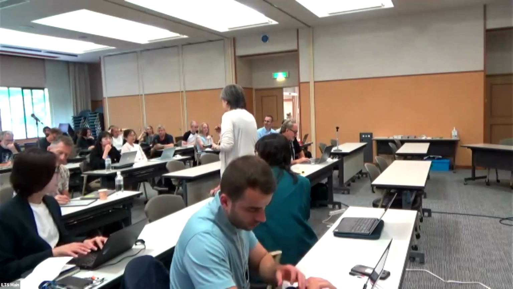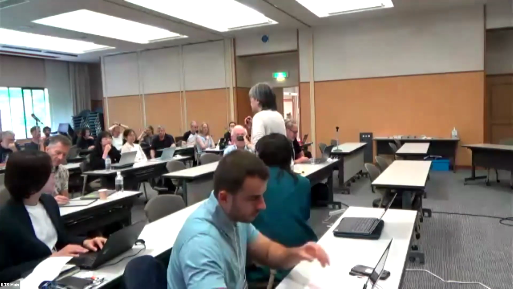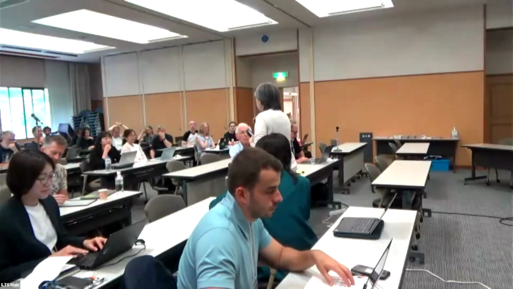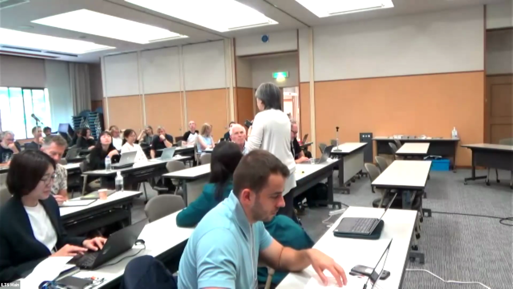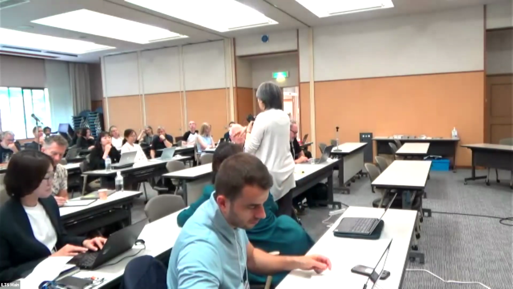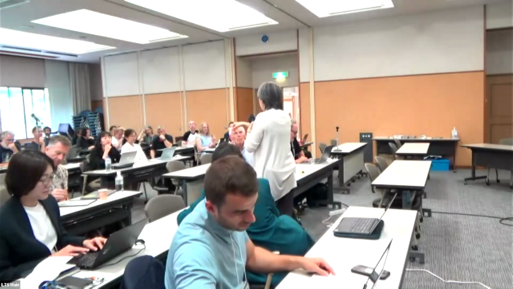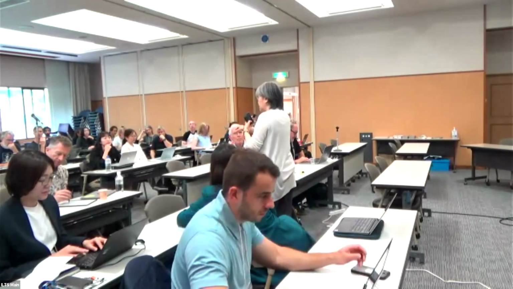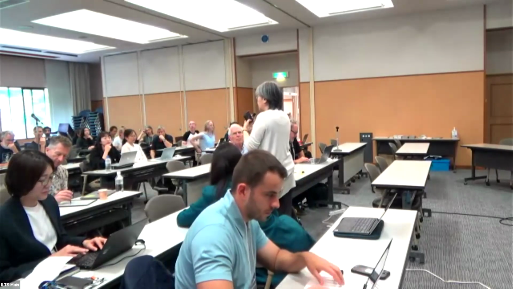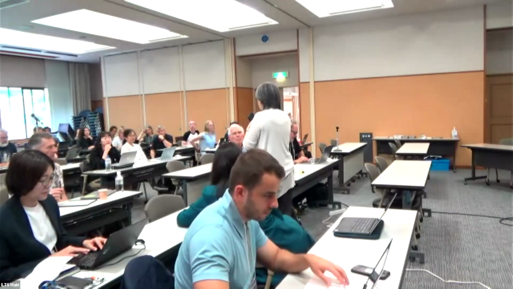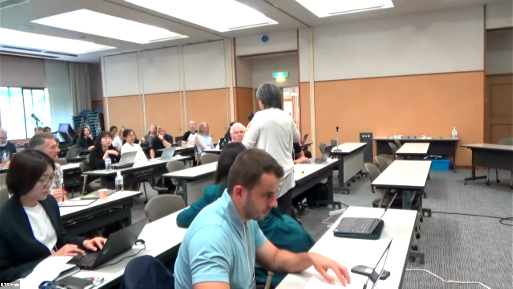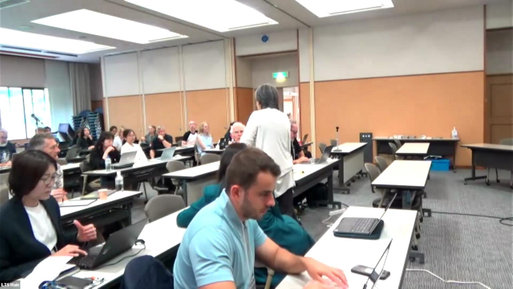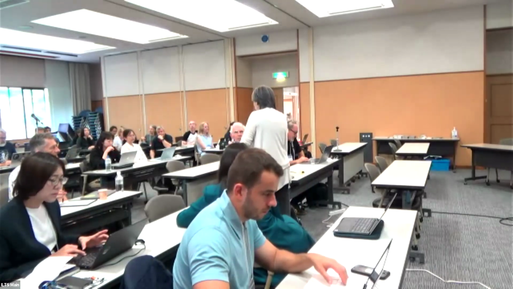SGLI started observation in December 2017. The 250 meter observation is limited to the land and the coastal area, which is usually up to sometimes 600 meters from the coast. So the open ocean area is observed only at 1 kilometer resolution, but the coastal area at 250 meters.